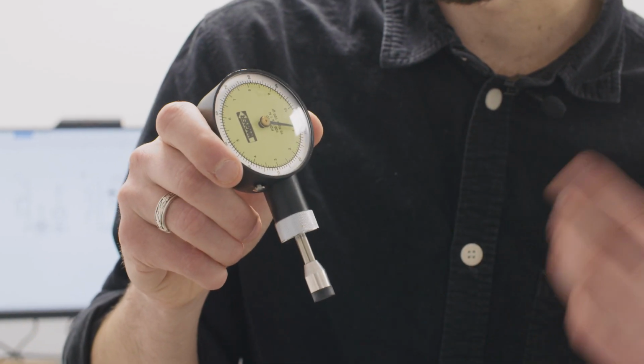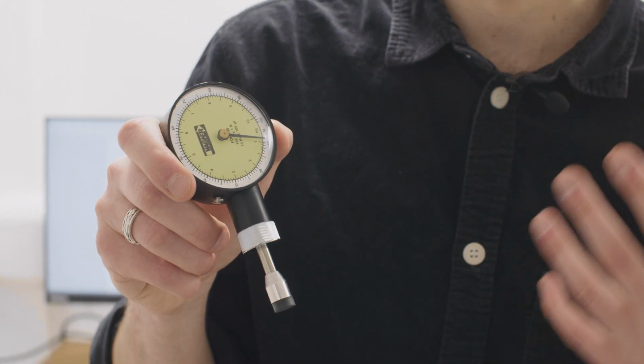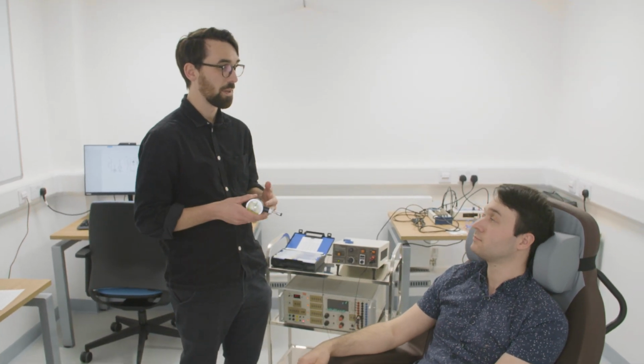Today I'm going to test my participant Daniel's pressure pain threshold using this ergometer to determine the response to pressure. To do this, I'm going to ask Daniel to let me know as soon as the normal sensation of pressure transitions into an additional sensation of aching or stinging. Okay, have you got that? Yeah, I've got that. Perfect.